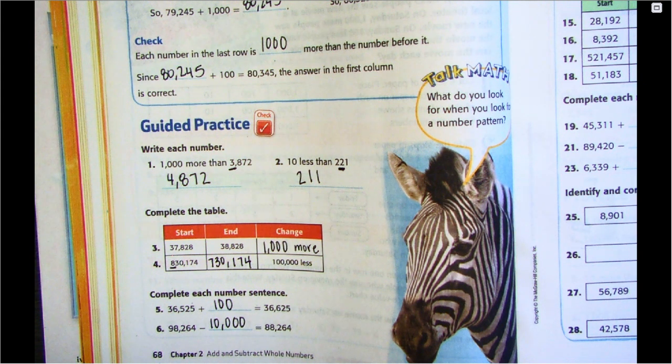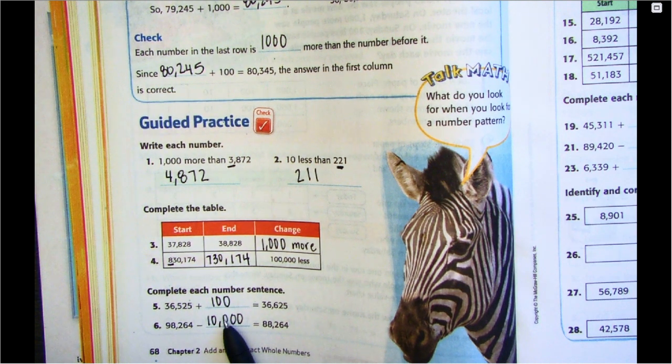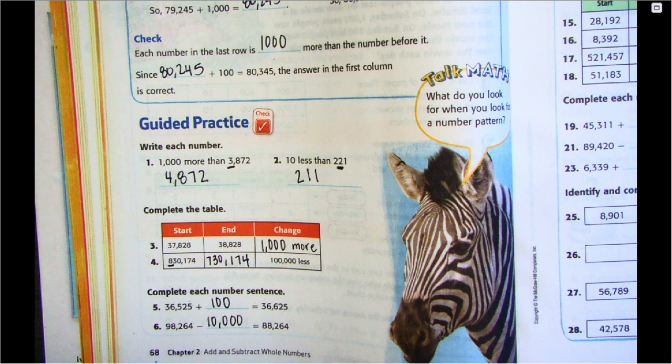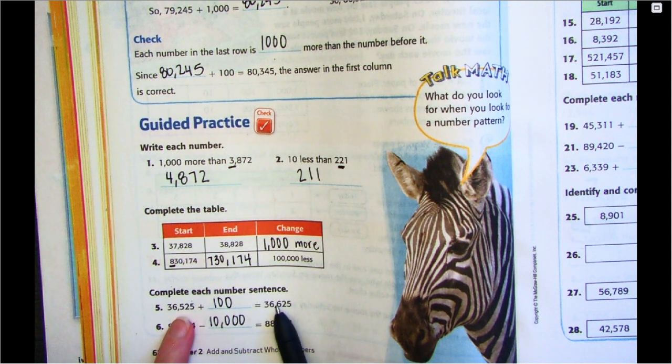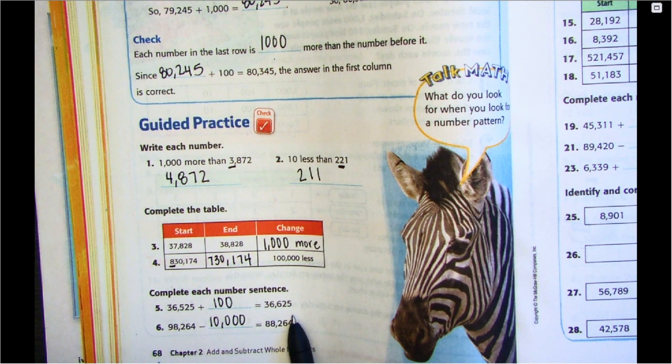So on your problems today, a couple things to remember. When you're either adding or subtracting like this, your numbers are always going to be 1 and then some amount of zeros. You're never going to have like 200 or 132 or that kind of thing. You're going to have a whole number that ends in zeros because everything else is staying the same.